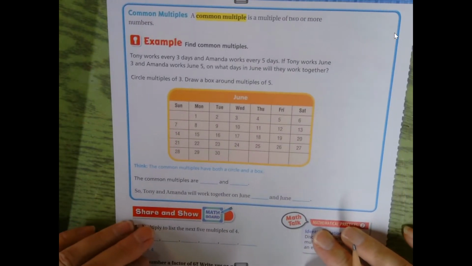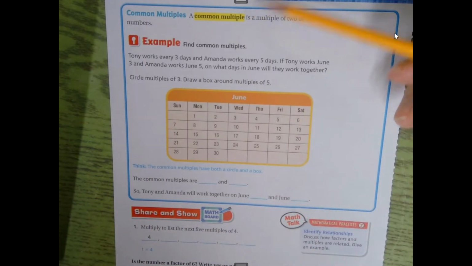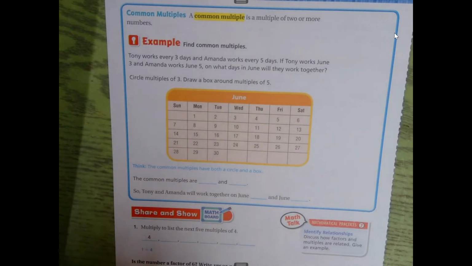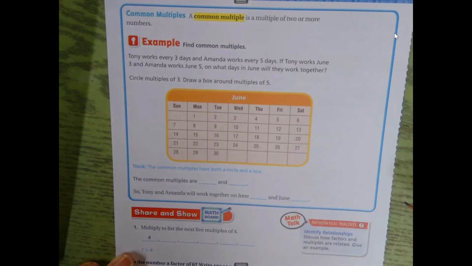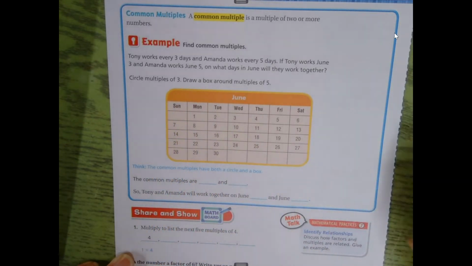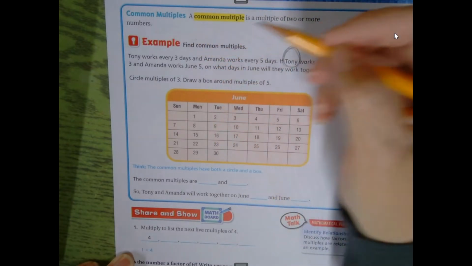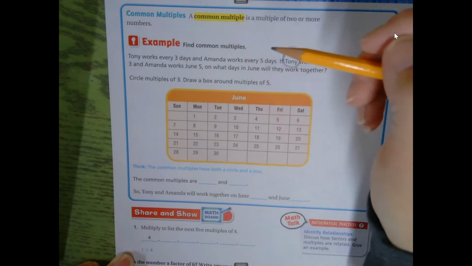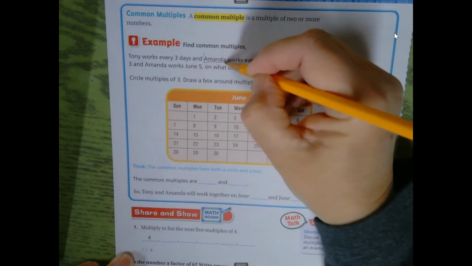All right, this one you really have to look at the picture here. What we're finding is common multiples, a multiple of 2 or more numbers. So we were finding common factors, now we're finding common multiples. Tony works every 3 days and Amanda works every 5 days. If Tony works June 3rd and Amanda works June 5th, on what days in June will they work together? Circle the multiples of 3 and draw a box around multiples of 5. So Tony is going to be our 3s, and Amanda works every 5 days, so she's going to be our box here.